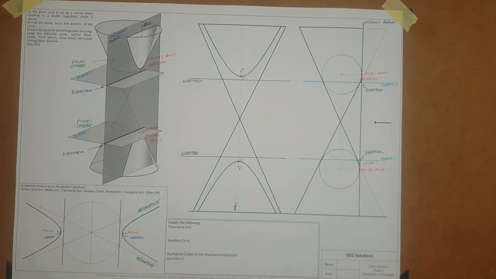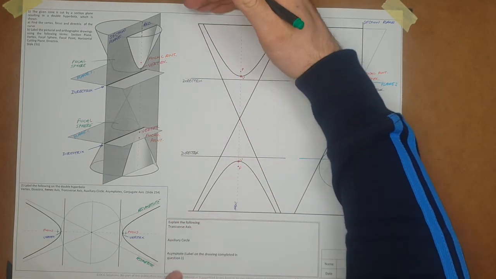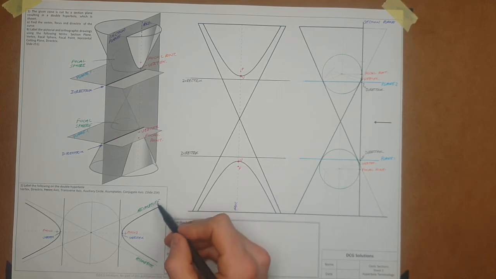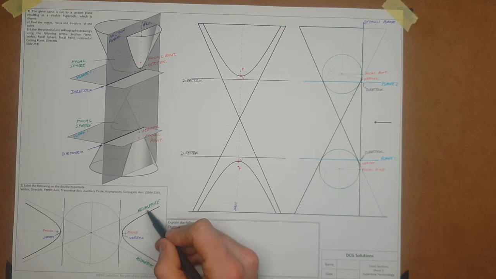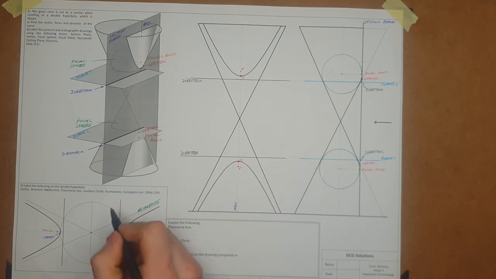And an asymptote is like the limit of a curve, and the larger that those cones will get, the nearer the curve will get to the asymptote, but it will never reach or touch the asymptote. They will get closer and closer and closer, but will never touch each other. So that's the asymptote, which is there.